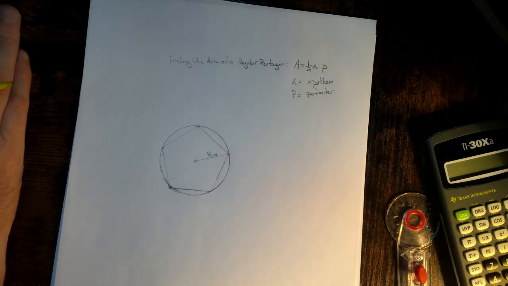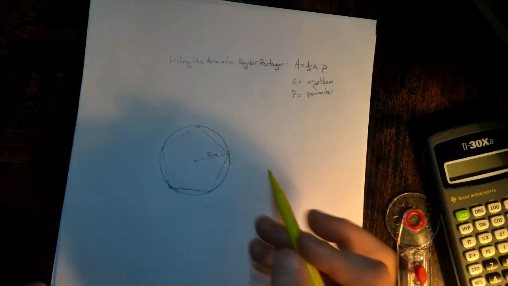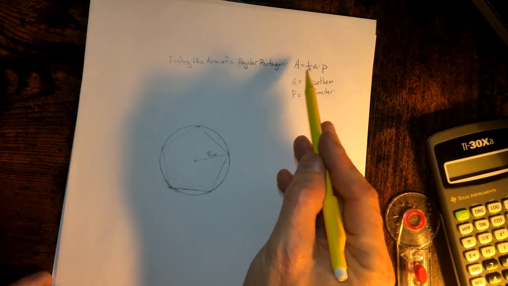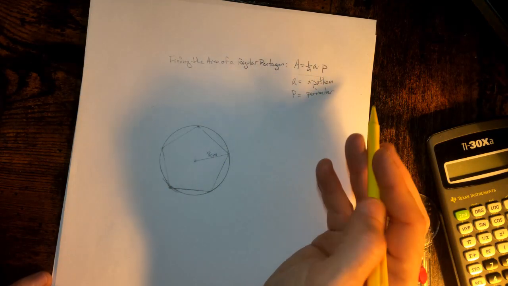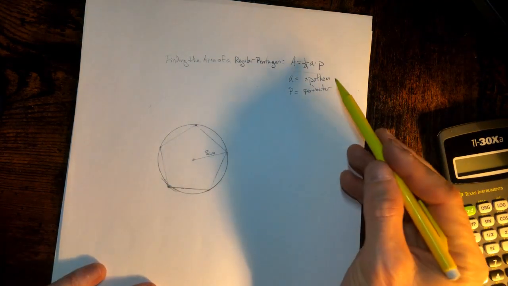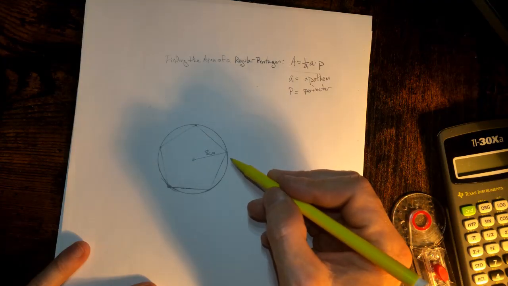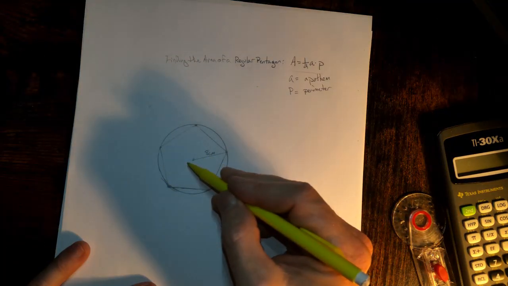Okay, so we want to find the area of this pentagon. It's a regular pentagon, and we have to use this equation. Yeah, there are always other techniques, but for now, we're just going to use the apothem to help us find it, and we need to figure out the area. We know one piece of information.